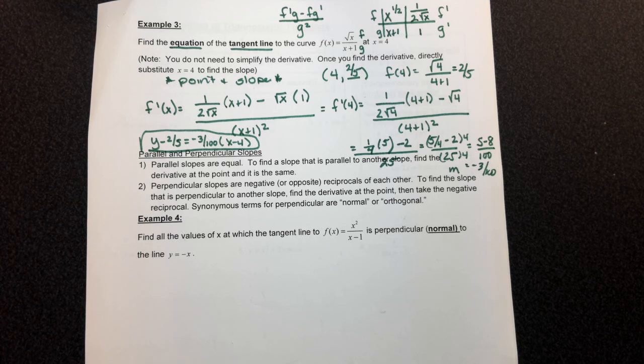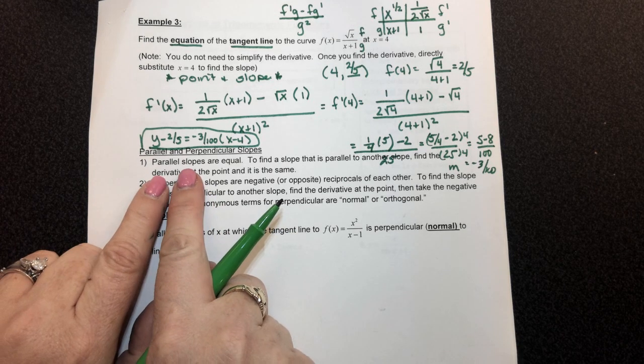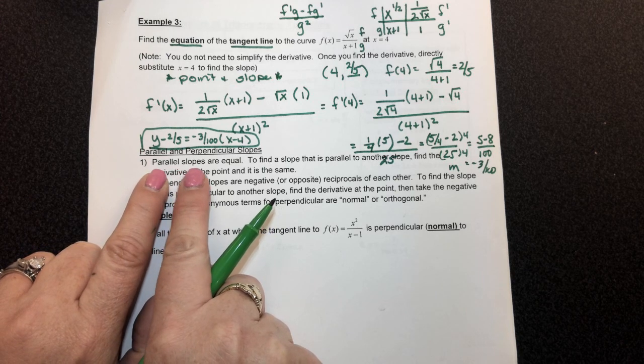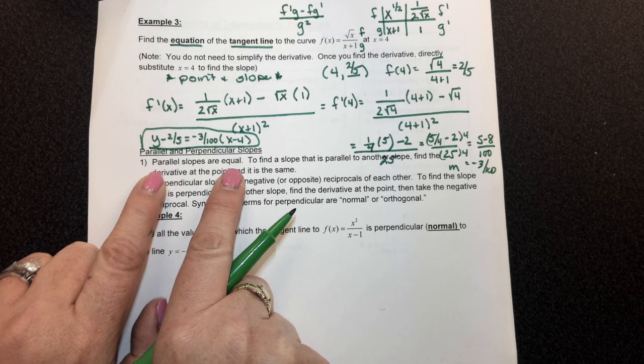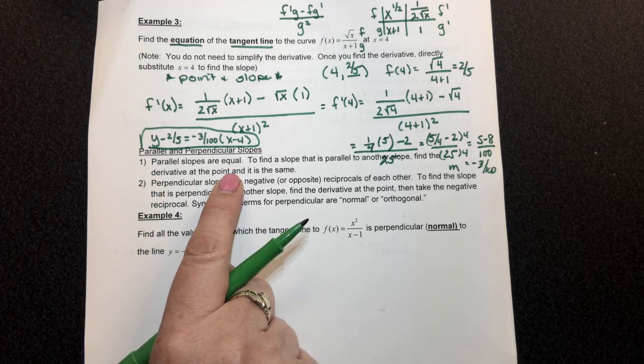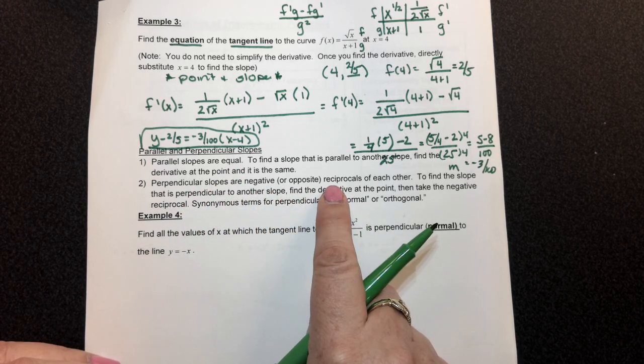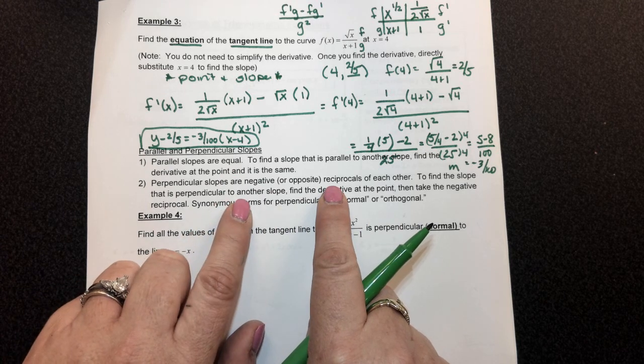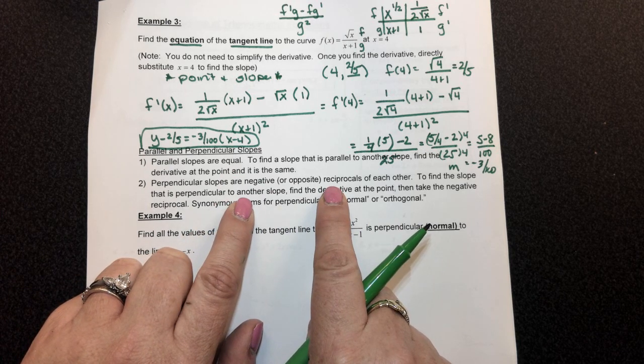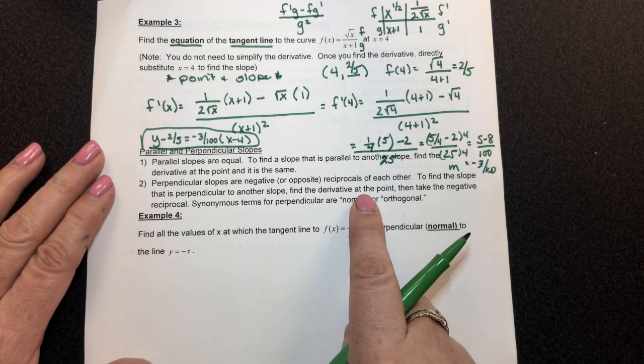Do a quick review. Parallel lines have what kind of slope? Same slope. Perpendicular lines have what kind of slopes? Opposite reciprocal. Because sometimes what they want you to do is find tangent lines that are perpendicular and parallel to other lines. So just don't forget, if they want you to find a tangent line parallel, slopes are equal. So we should be able to find the slope, and then you're just going to set the derivative equal to that particular slope. Perpendicular lines are negative or opposite reciprocals. So again, find the opposite reciprocal of the line that you're trying to find it perpendicular to, and then find the value of the derivative at that point.